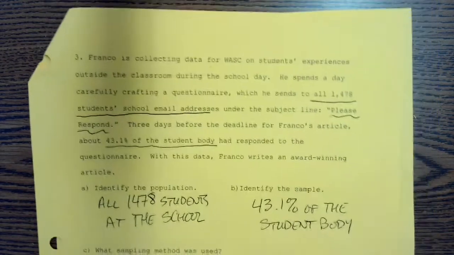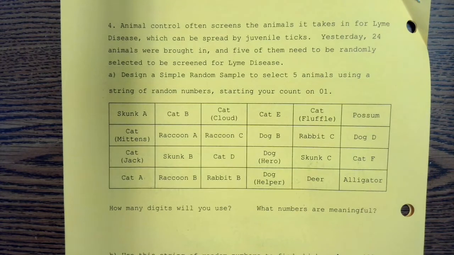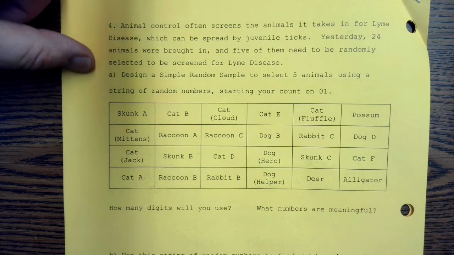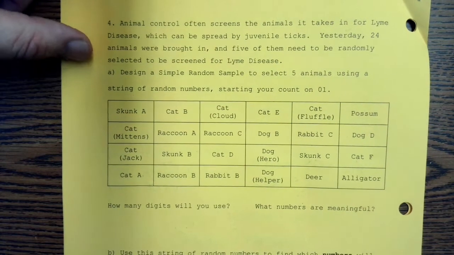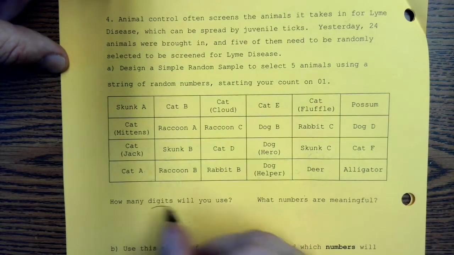Number 4. Animal control often screens the animals it takes in for Lyme disease, which can be spread by juvenile ticks. Yesterday, 24 animals were brought in, and 5 of them need to be randomly selected to be screened for Lyme disease. So we're going to design a simple random sample to select 5 animals using a string of random numbers, starting the count on 01. Again, how many digits will you use?